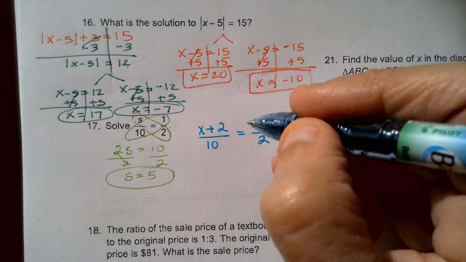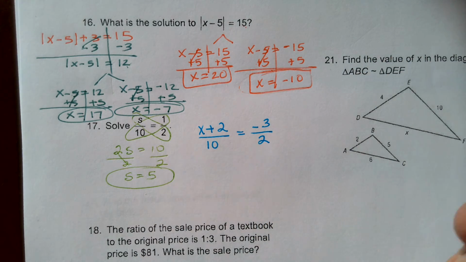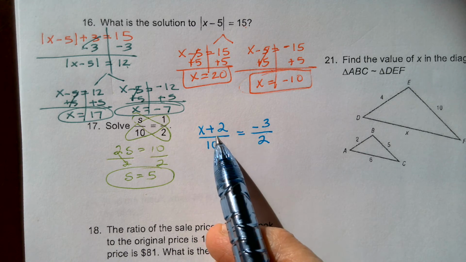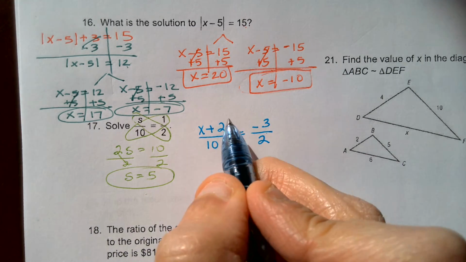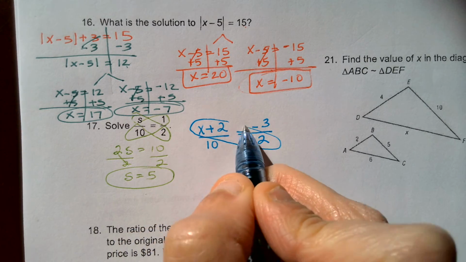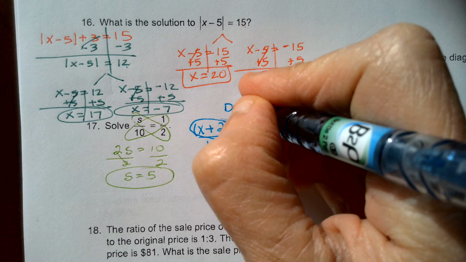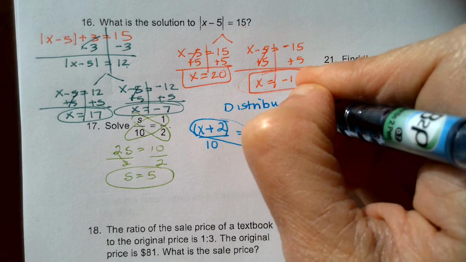All right. So it is a proportion again. One fraction equals another fraction. Even though there's adding and subtracting, it's still 1 and 1. So I can cross multiply. But when you do this, you are remembering that these are in parentheses. So we are again using distributive.